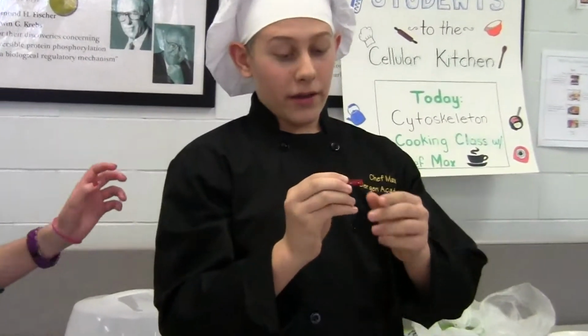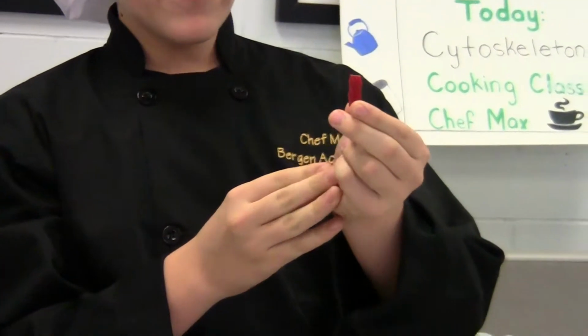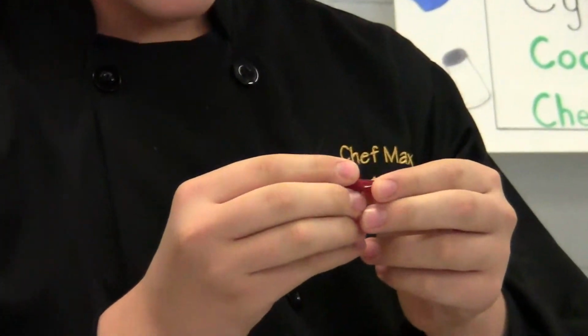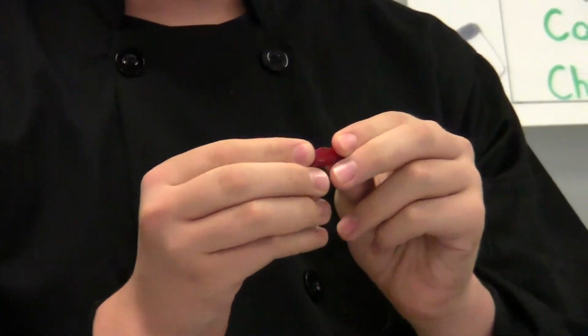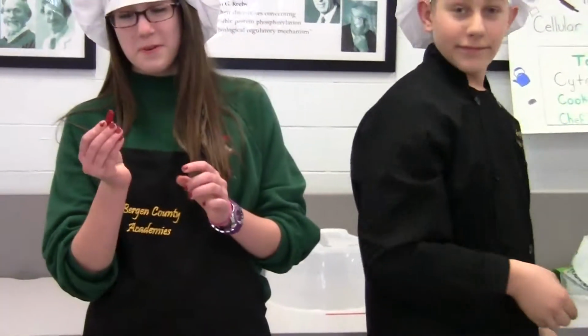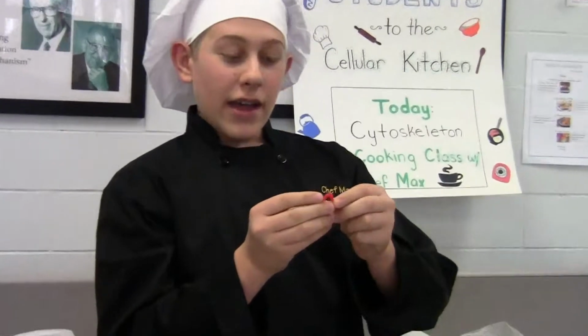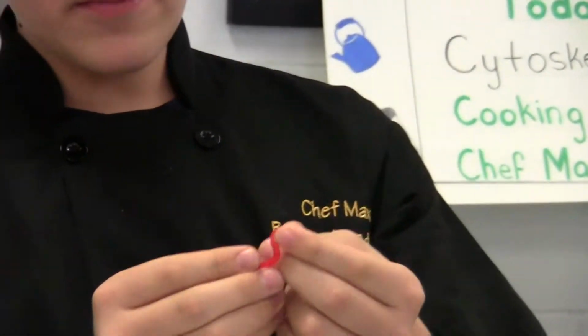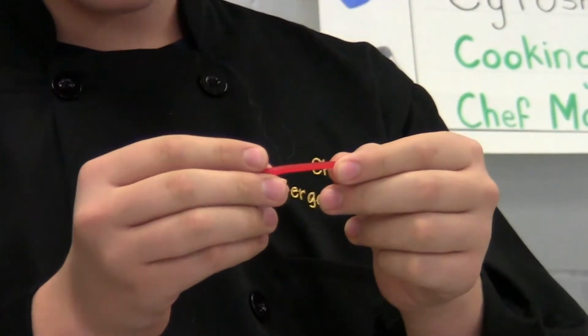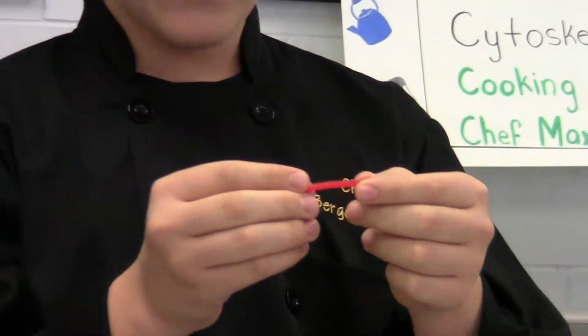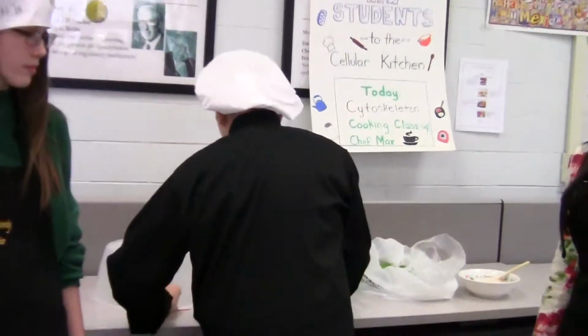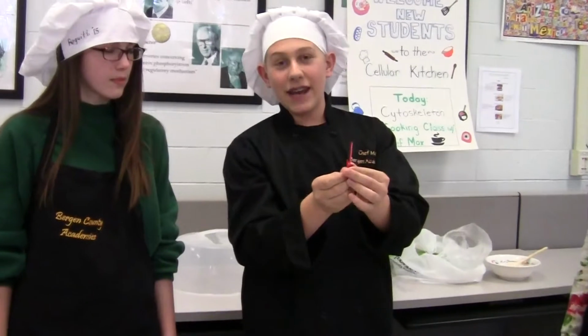This is like a microfilament. They're made of the protein actin, and their job is to allow the cell to move. Cool! This is the intermediate filament. It's a flimsy protein, and their job is to keep the structure of the cell and to make sure everything keeps in its place. We will be using all of these in our cake today.